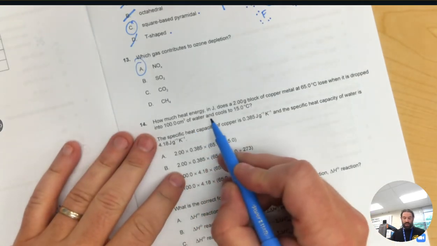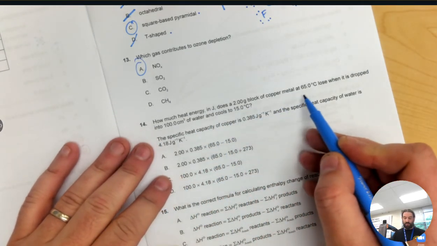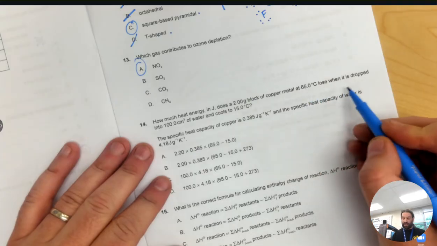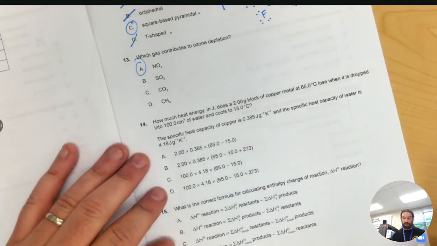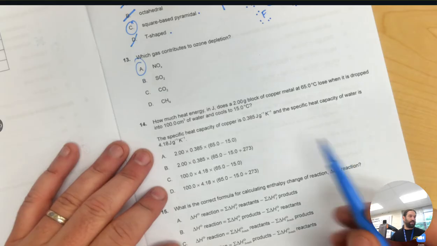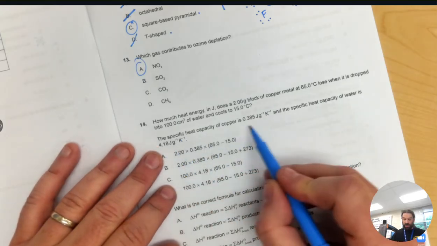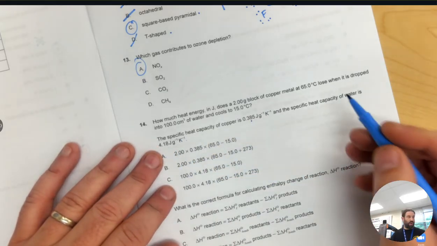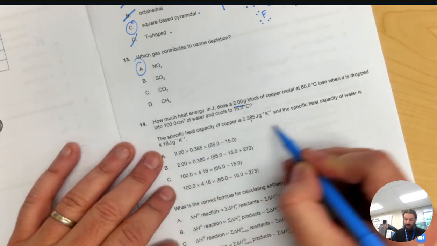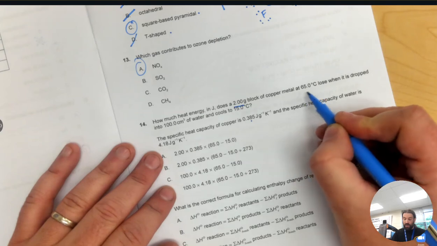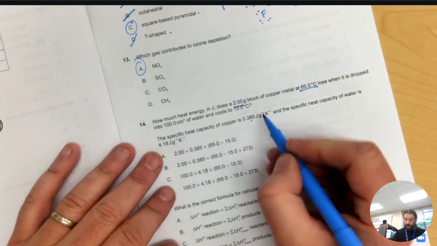All right, so how much heat in joules does a 2-gram block of copper metal at 65 Celsius lose when it's dropped into 100 cubic centimeters of water and cools to 15? So notice here it gives us the specific heat of copper and the specific heat of water. Now here we're going to be using the mass and the specific heat of copper because we're told the temperature change of the copper.